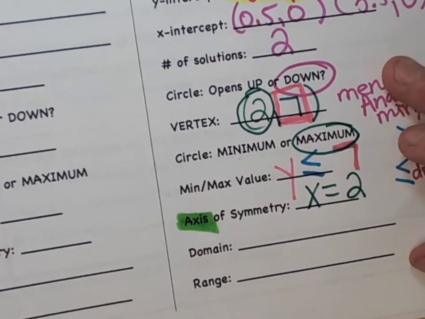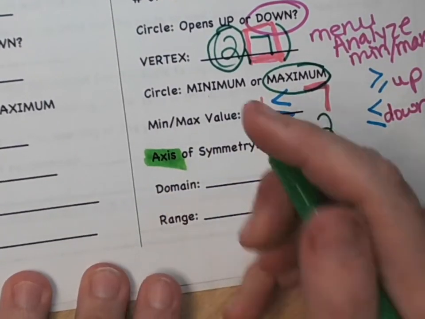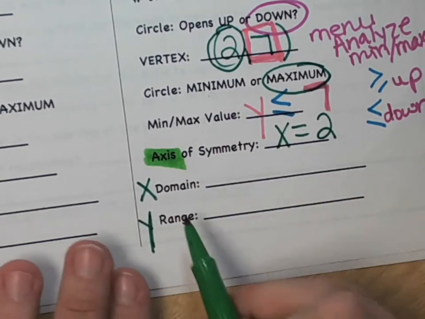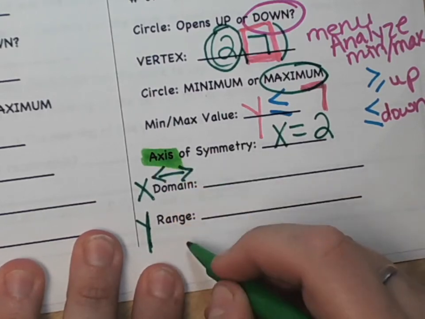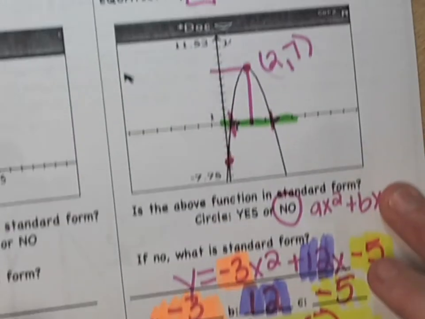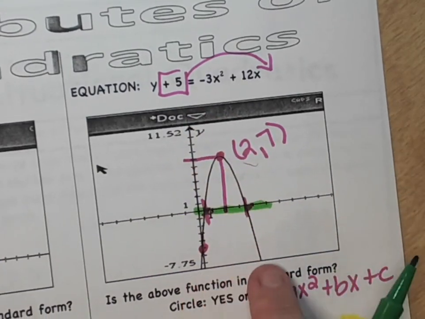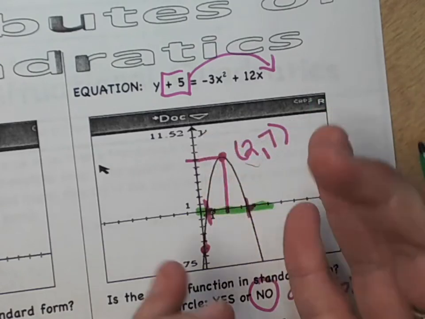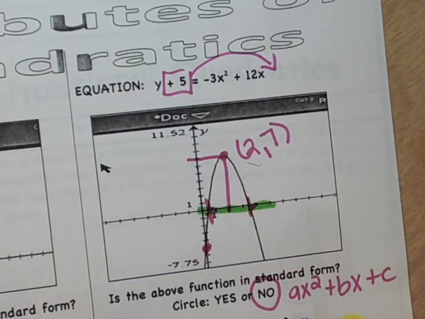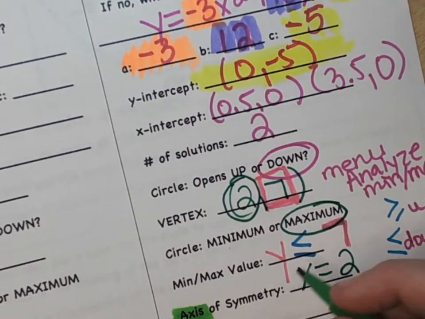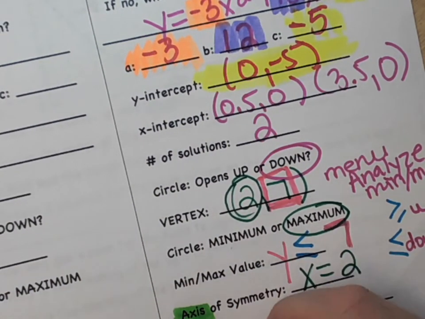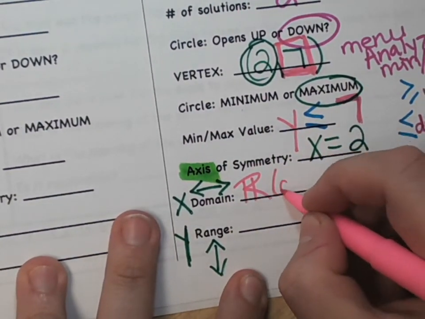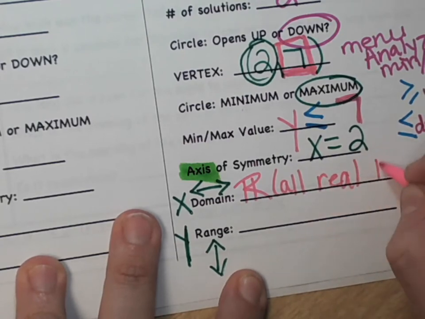Okay, last two things, domain and range. Domain is always your x value. Range is always your y value. Domain always goes left to right. Range goes up and down. So if we're looking at this, I know it cuts it off here on the graph, but it is going to go forever this way and forever this way. It's going to keep going left and right forever. So when it does that, guys, remember that is all real numbers. We use this symbol to denote it. All real numbers.